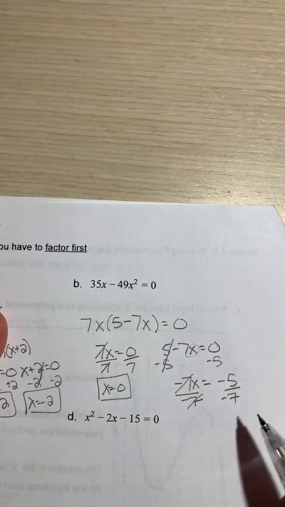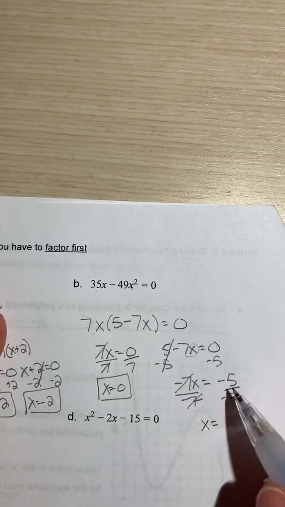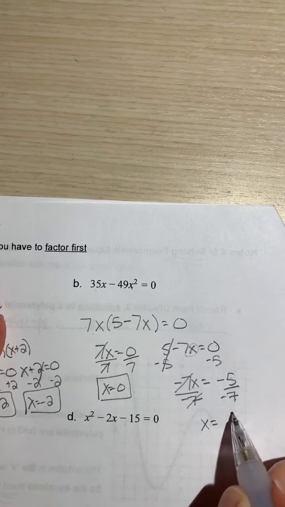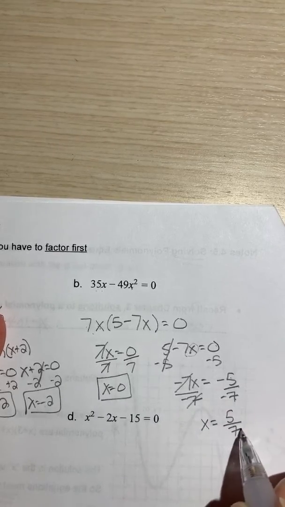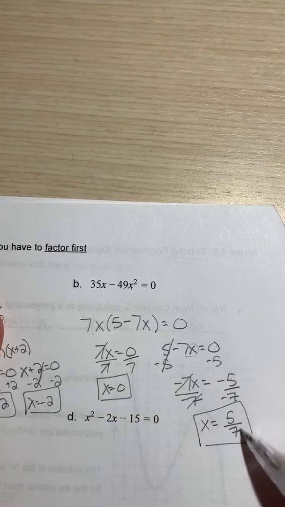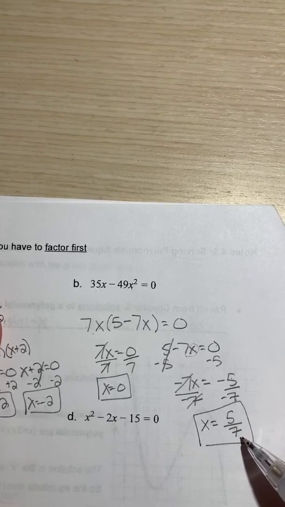Negative 7 divided by negative 7 is 1, so I have x equals, a negative divided by a negative is a positive, and then I'm just going to keep this as a fraction. X equals 5/7. You could put it in your calculator and turn it into a decimal, that's fine, but you don't need to do the extra step. You can just leave it as 5/7.